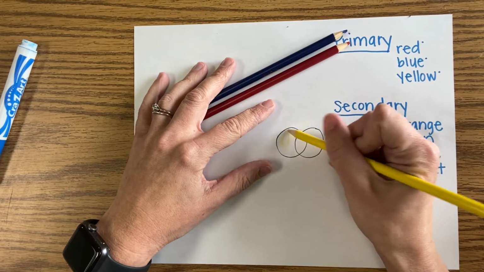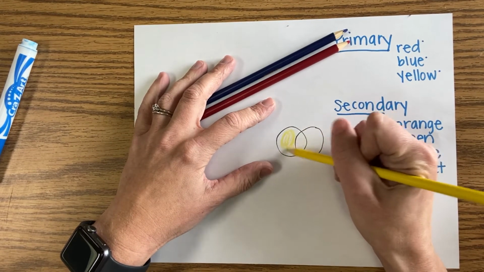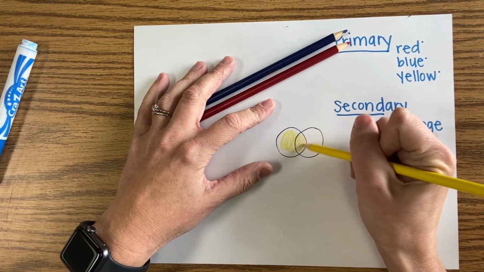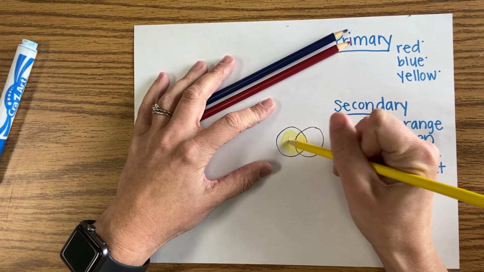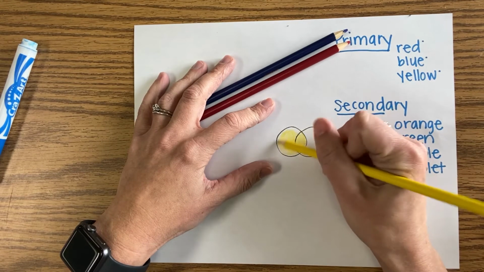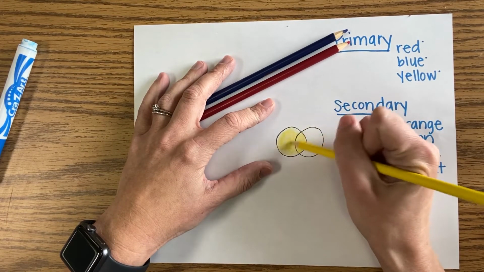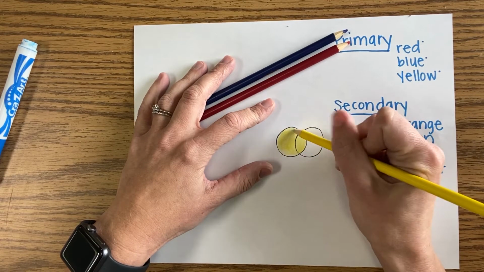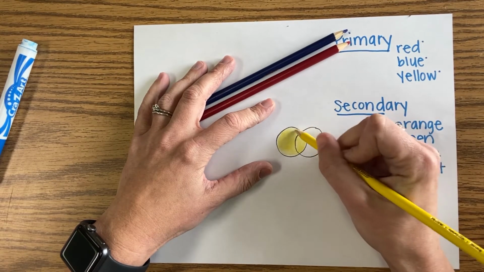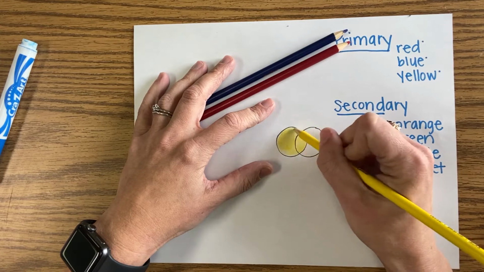While I'm coloring with this, you could use crayons with this, you could use twistables with this, you could use oil pastels. Markers do not blend well together. So you could try the marker, but it's really not going to work.